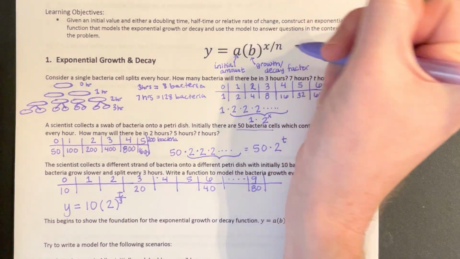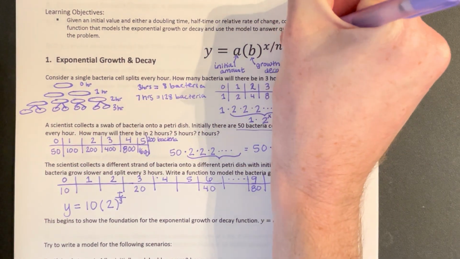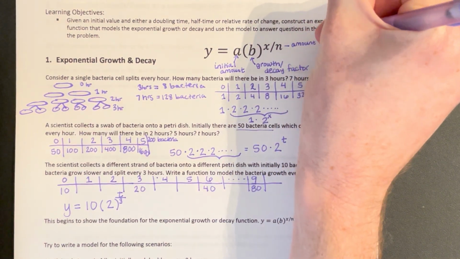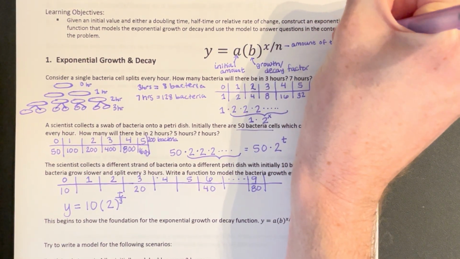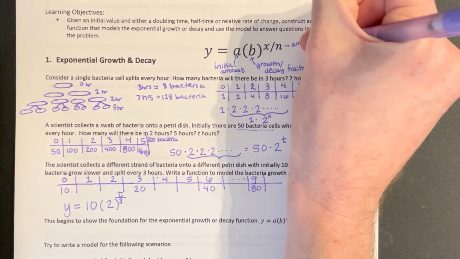Our exponent is a little bit different because it's not just x always. It could be x over some value, and that happens when we are doing it every so often. And so n would be the amount of time needed to grow or decay.